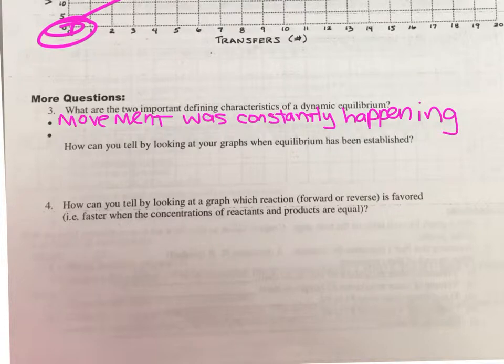And for the people who continued their graph the whole data table like they were supposed to, you would have seen that even with that movement, you stopped seeing a change anymore. The numbers started to stay consistent, okay? Maybe not equal to each other, but consistent. So movement was still happening and concentrations were staying the same. We'll just put concentrations for now.